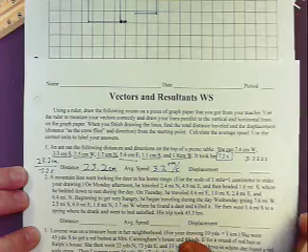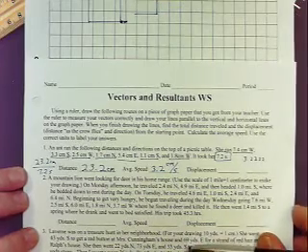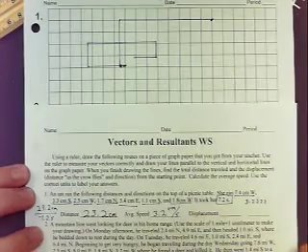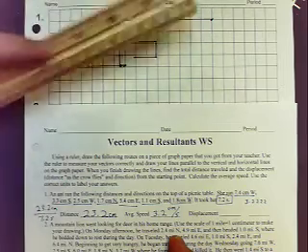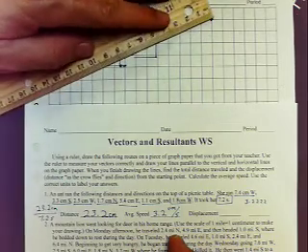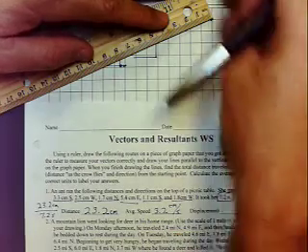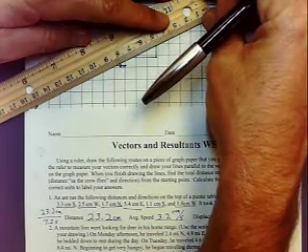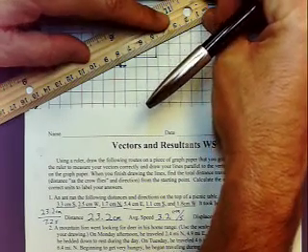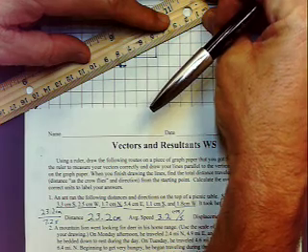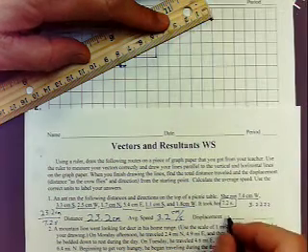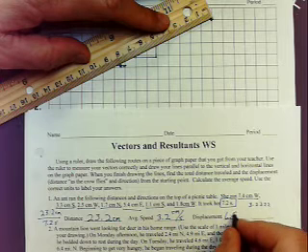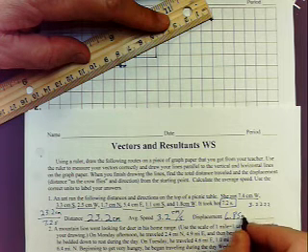Now that brings us to the last question, what is the displacement? Well, the displacement is how far we are from where we started to where we ended up and what direction. So first, we're going to measure from that dot to the end of this line right here. And it's about halfway between 6.8 and 6.9. So I'm going to put 6.85 centimeters.